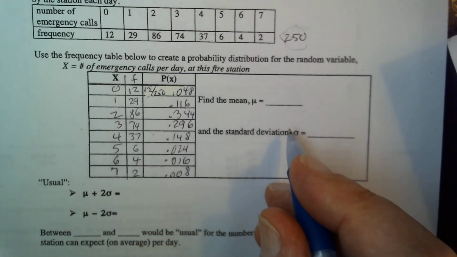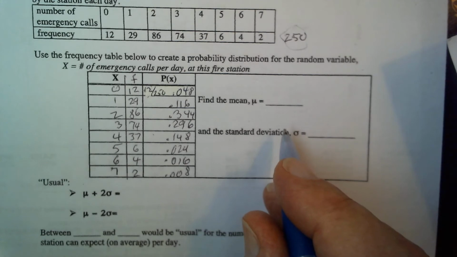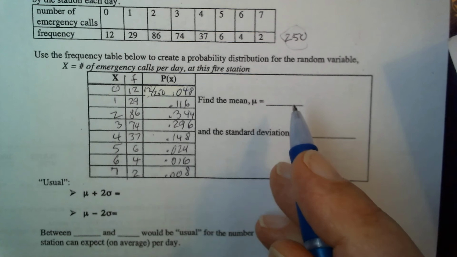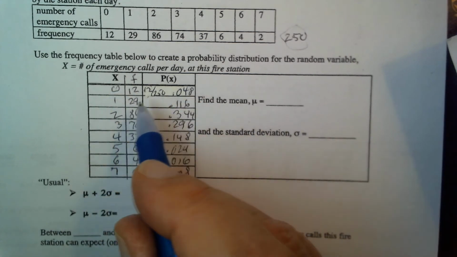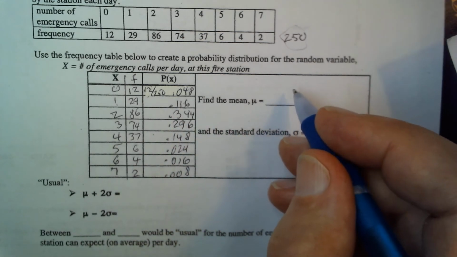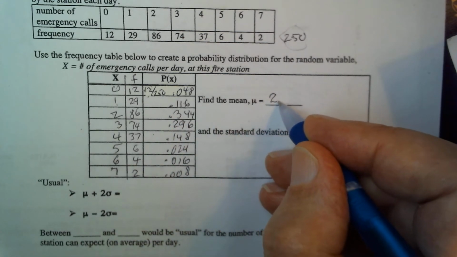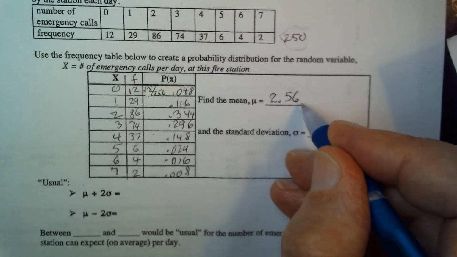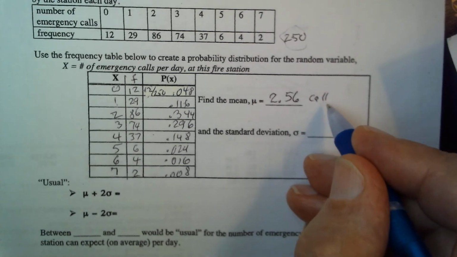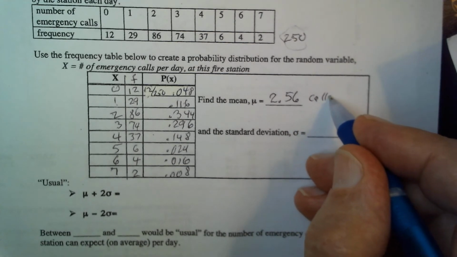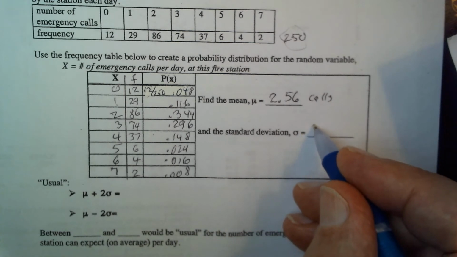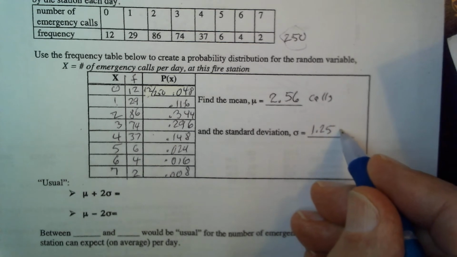Then we use the formula for multiplying the random variable times the probability and adding up all the products of the random variable times its associated probabilities, and the mean comes out to about 2.56 emergency calls. And then for the standard deviation, it would be 1.25 calls.